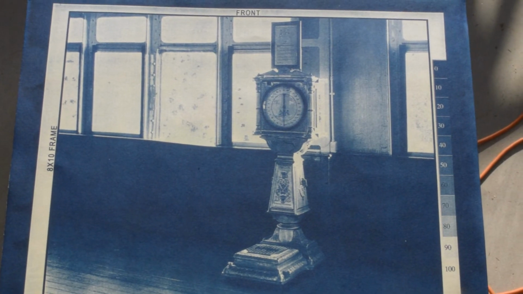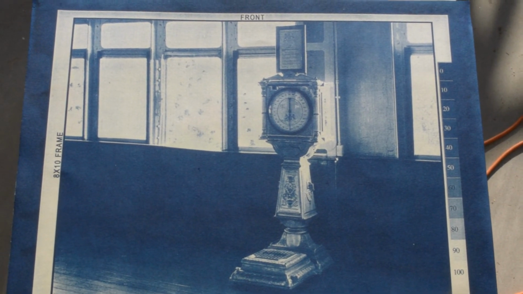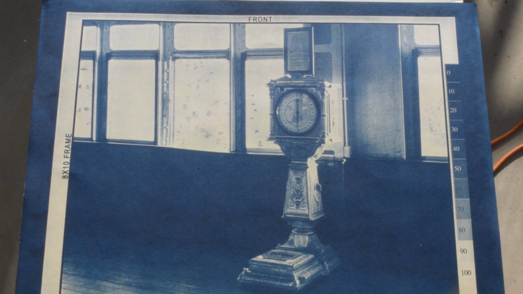Alright, so I'm out here in the yard exposing it to the sun to get rid of these greens, and they disappear really quick.